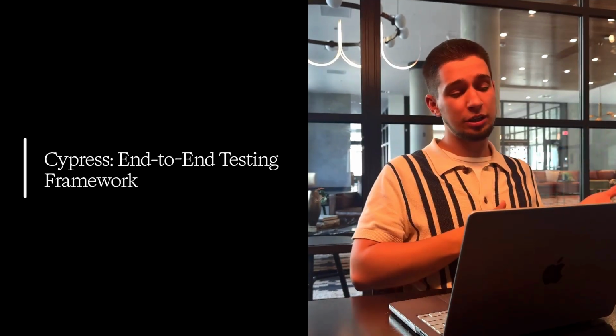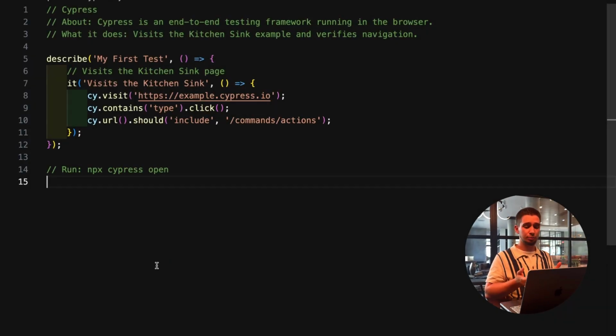Cypress. It's an end-to-end testing framework that runs in your browser, going through all the links and clicking all the buttons to fully end-to-end test your application. It supports auto-reloading, so you can just write what you need and it auto-reloads your tests. It also has a UI view, so you can view how your test passes with your UI interface. And basically, it's one of the most popular ones.